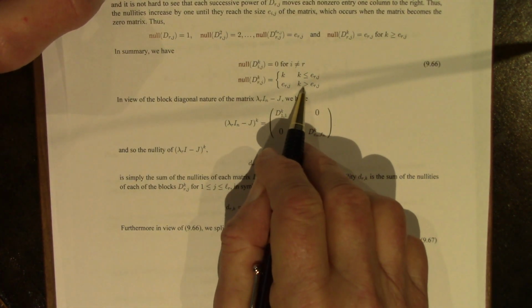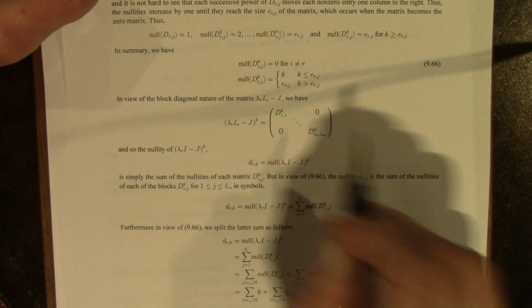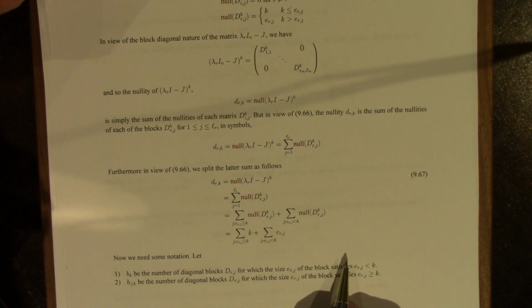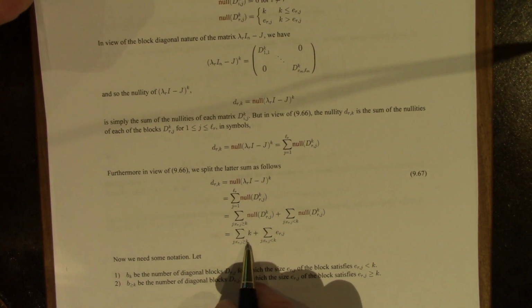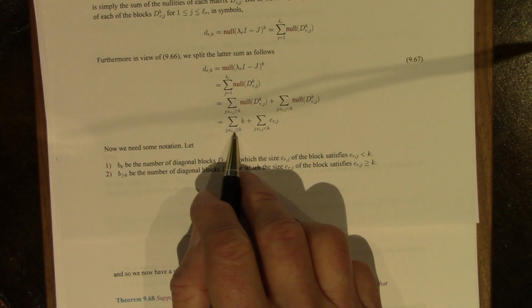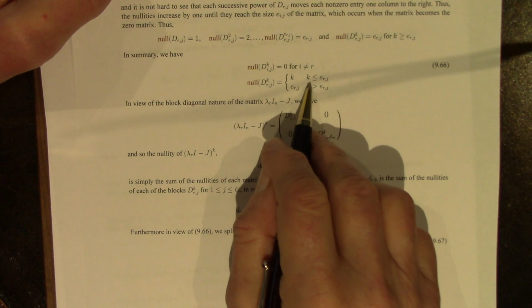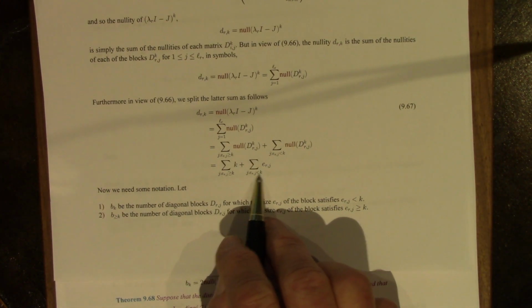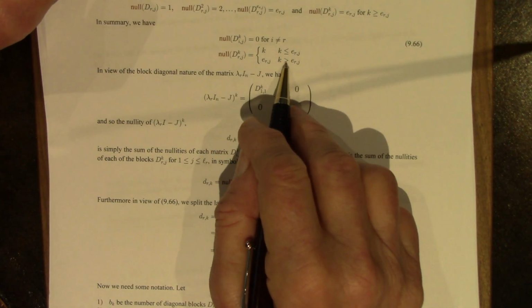Oh, I'm sorry, that's this one, isn't it? Okay. And in fact, let me say that again. This is k less than or equal to e sub rj, which is the first one, and this is k greater than e sub rj, which is the second one.